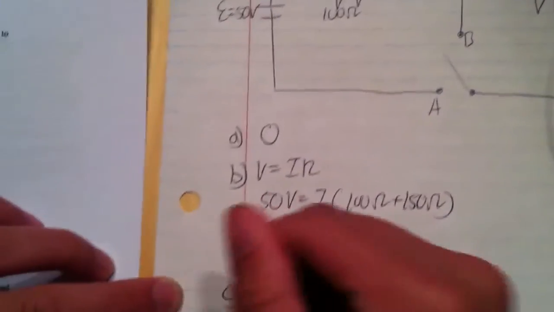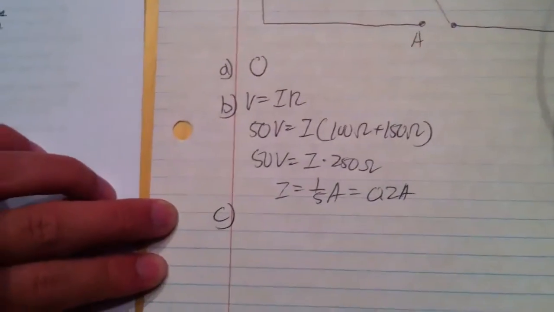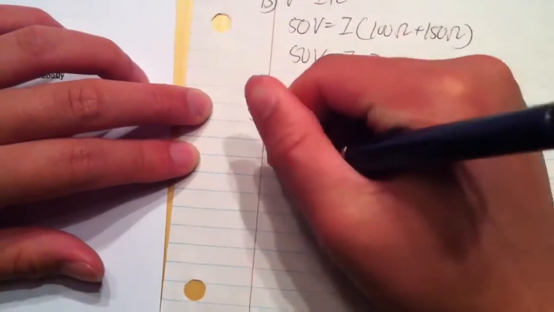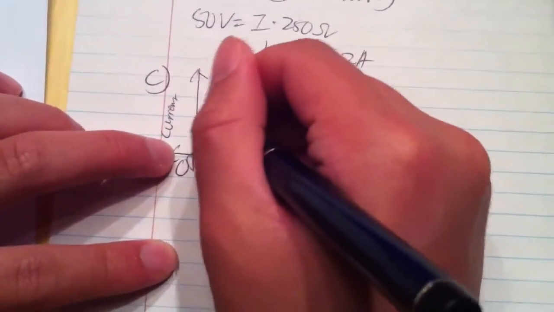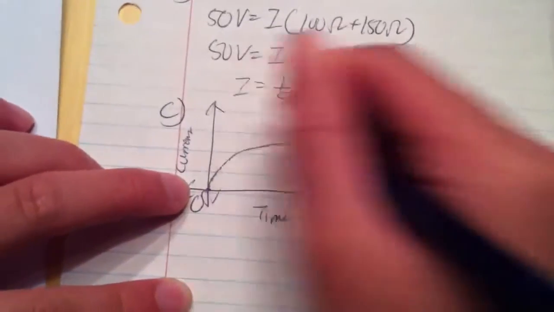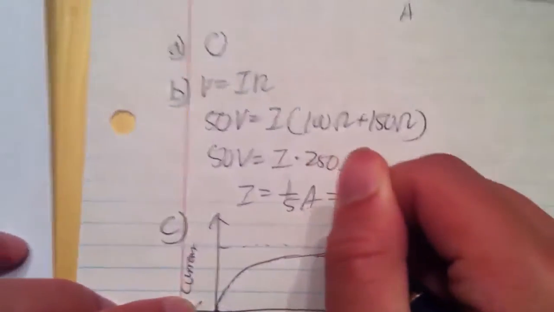Part C asks you to sketch a graph of current versus time after the switch is closed. This will be 0. This axis shall be current, and this axis shall be time. We know that immediately after the switch is closed, the current is 0. But after that, it begins to grow as an exponential decay, reaching an asymptote over here. This asymptote represents the ideal steady state, which should give you a current of 0.2 amps.